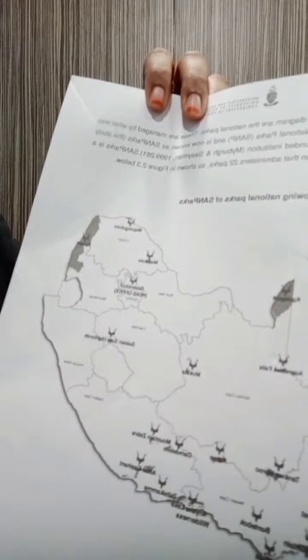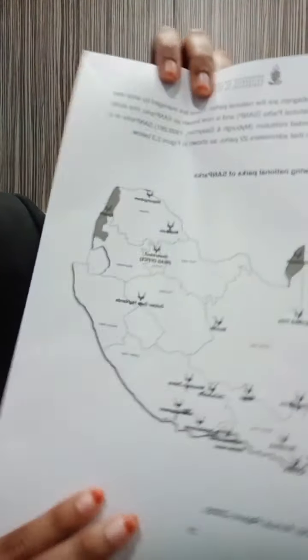I will show the mind map of the Kruger National Park of the SANParks, from the SANParks annual report in 2008. This is the map. It will be divided into 22 parks. The South African National Parks, which are resourced by the SANParks.